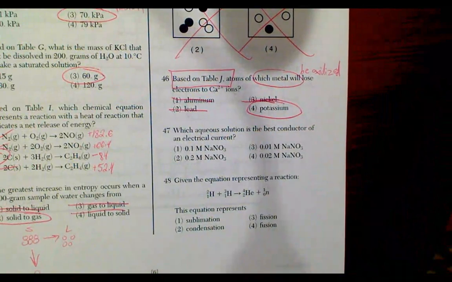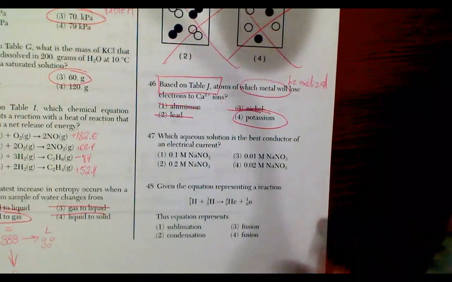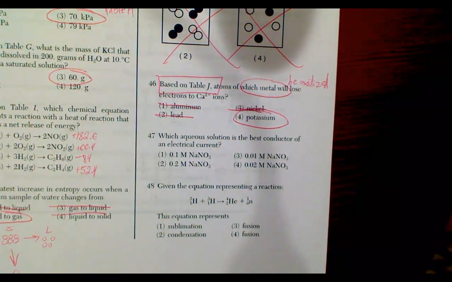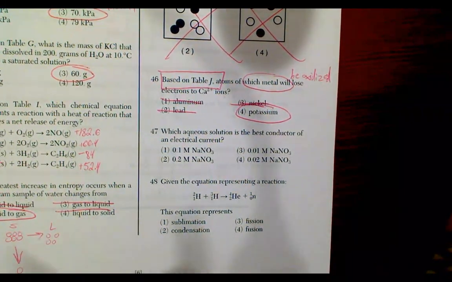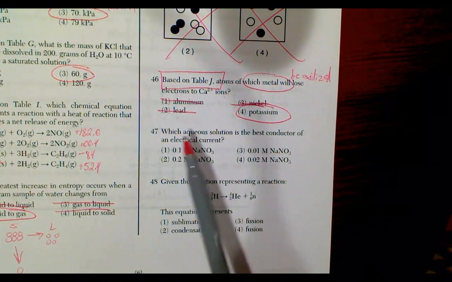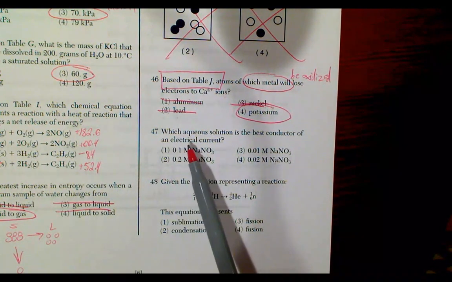47. Which aqueous solution is the best conductor of an electrical current? Which one's going to conduct electricity better? It's telling you one of these things will, so let's look at our choices. Each one of the choices is NaNO3, so you don't have to figure out which type of molecule conducts electricity or anything. It's NaNO3 in each example. The only difference between them is how strong the solution is.